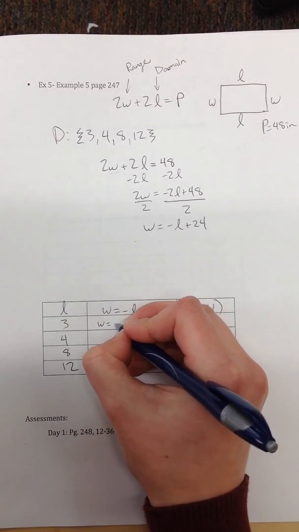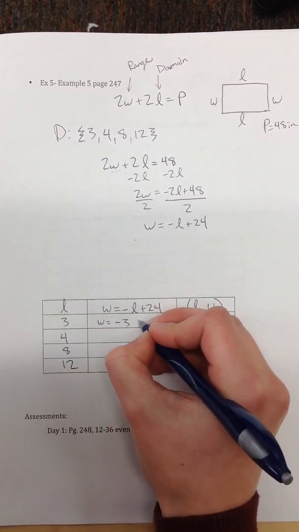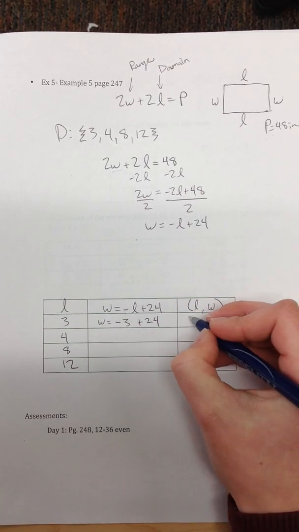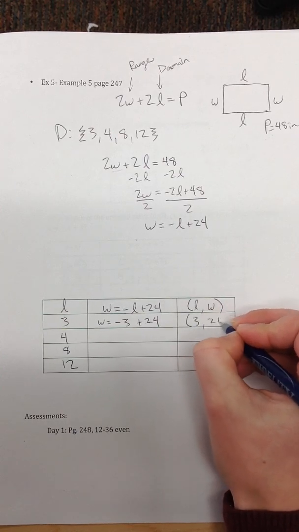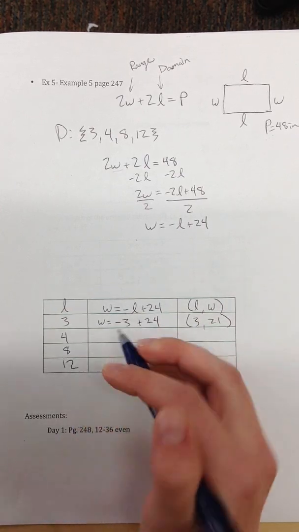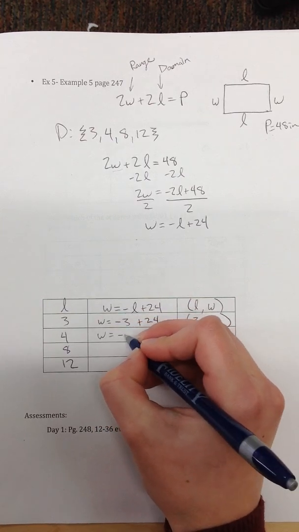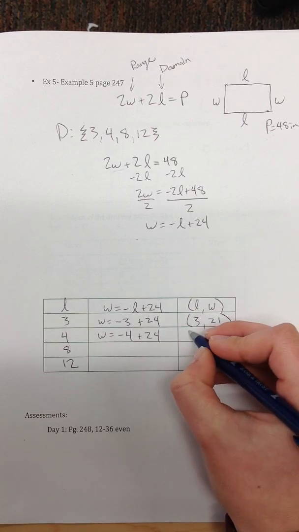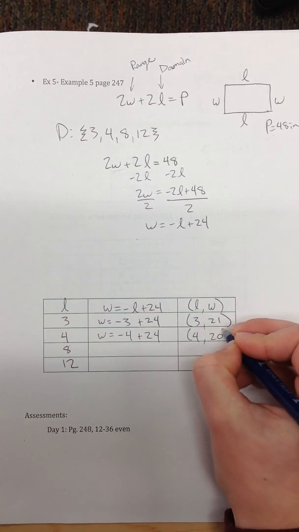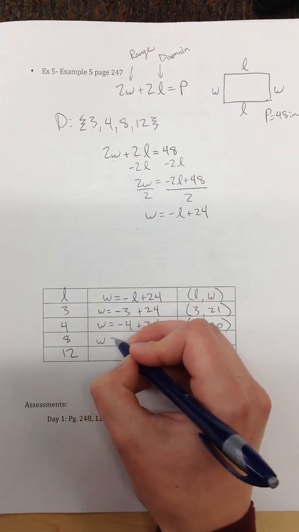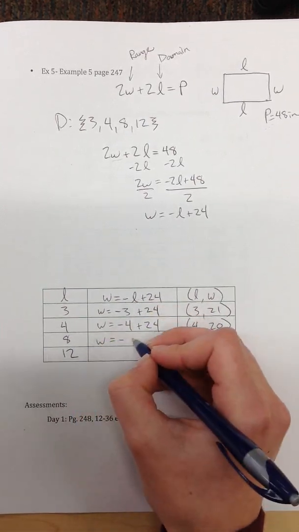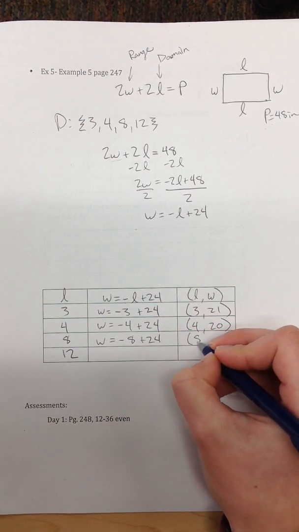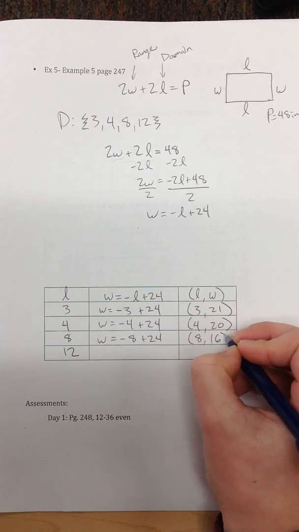Okay, so now I just plug in. W is equal to negative, and then my L value here is 3, plus 24. So negative 3 plus 24 would be 21. So 3, 21. Next one, W is equal to negative 4 plus 24, which is 20. So 4, 20. Next one, my L is going to be 8, so negative 8 plus 24 is 16.